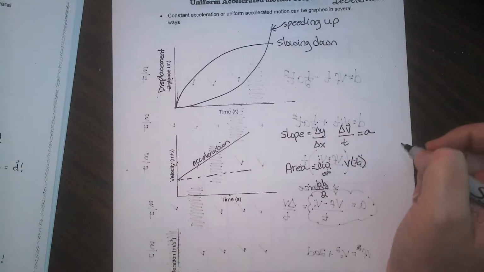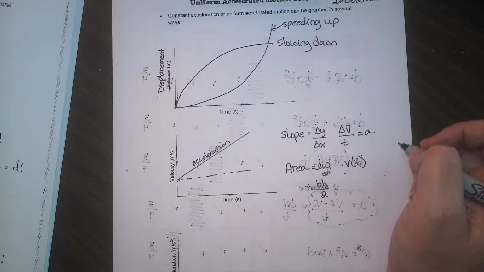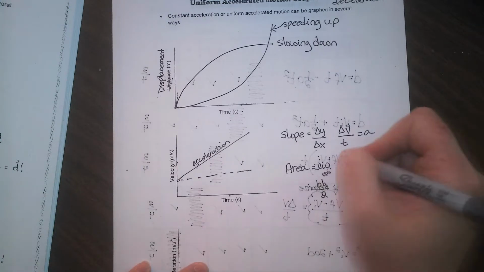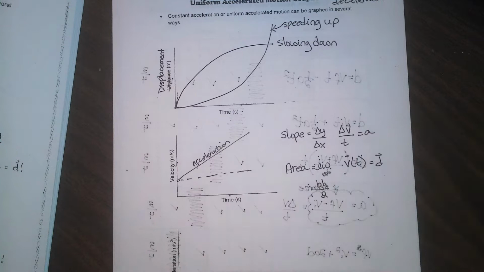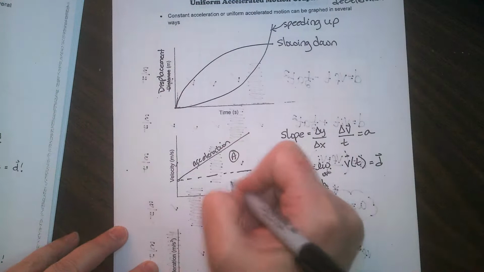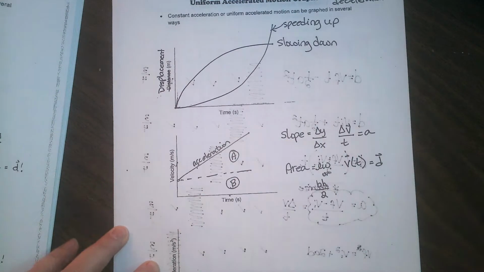What does velocity times time give us? Displacement. Excellent. So the area under a velocity time graph will give us displacement. And it's the total area. It would be this area plus that area, A plus B, the total area underneath.